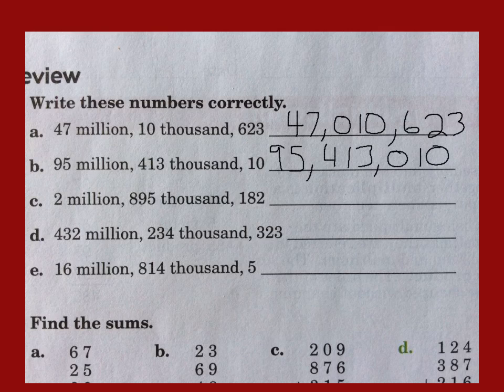Okay, C. C is 2 million, comma, 895,000, comma, 182. Notice that every time there's words, that's when we put a comma. I'll show you what I mean on the next one. It says 432 million, so I'm going to write 432 million, I'll put a comma, 234,000, I'll put a comma, 323.